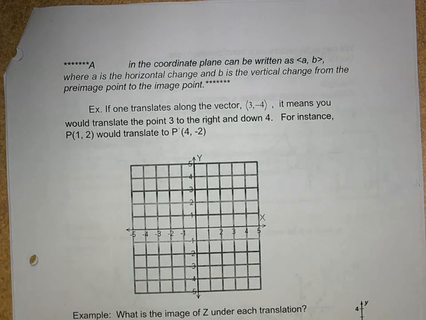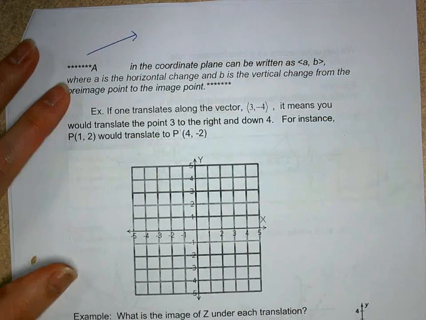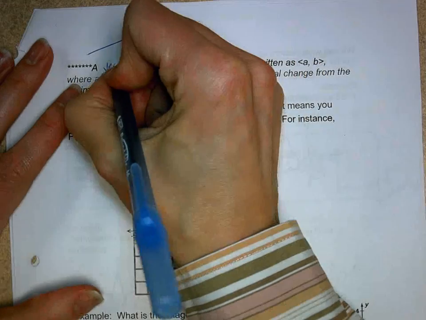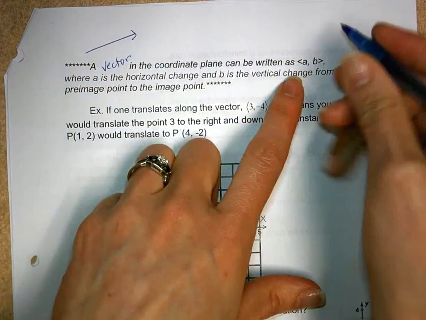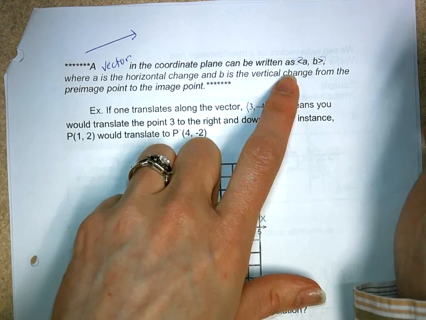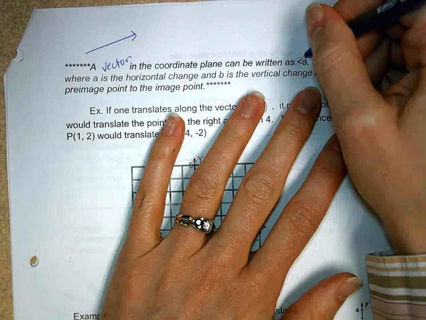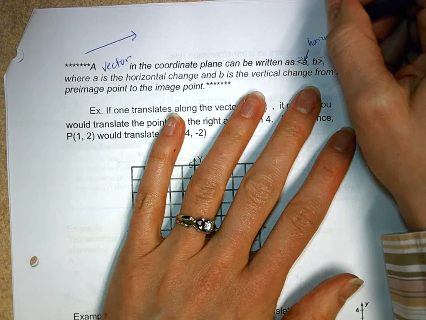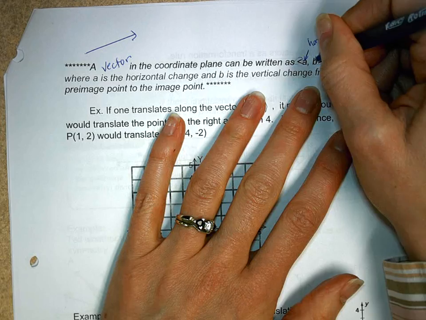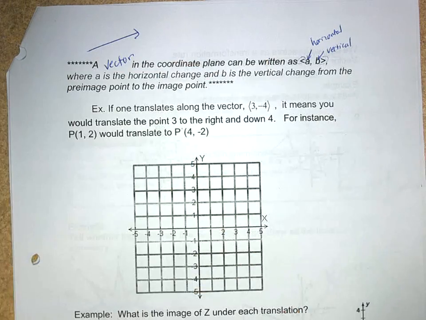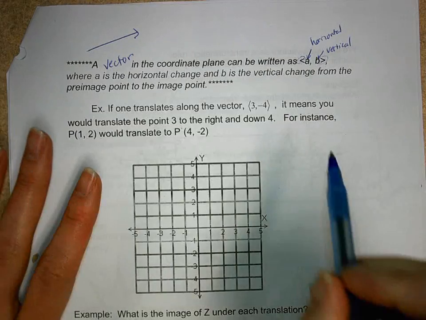Okay, now remember we were drawing that arrow, our vector, that showed us distance and direction. Well, a vector in a coordinate plane can be written with these pointed parentheses that tell us the horizontal change and the vertical change. So here, this would be your horizontal, that tells you to go left or right, and this would be your vertical change that goes up or down.